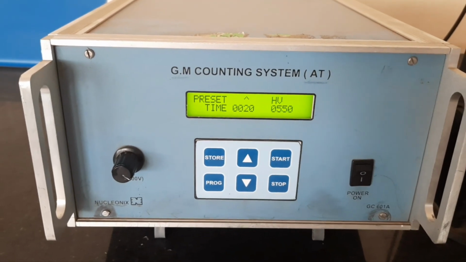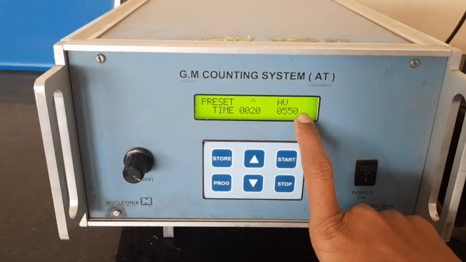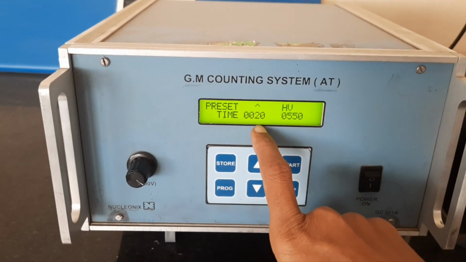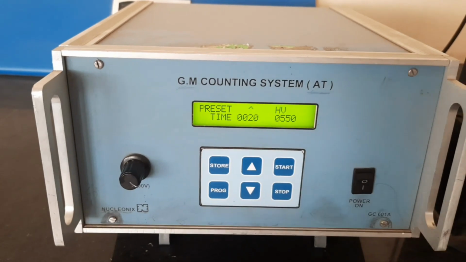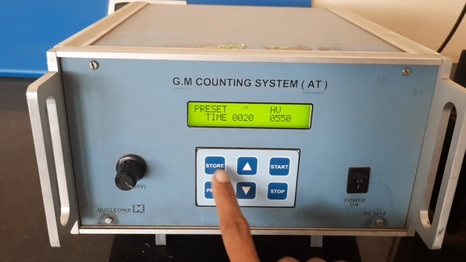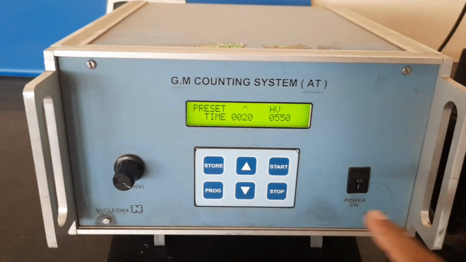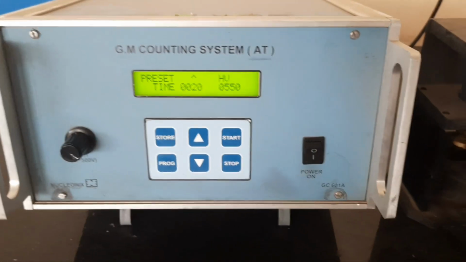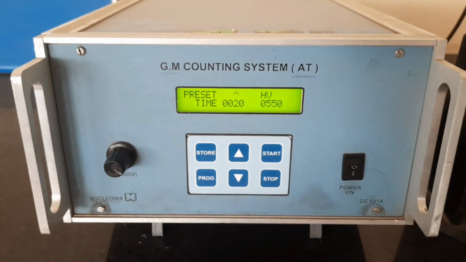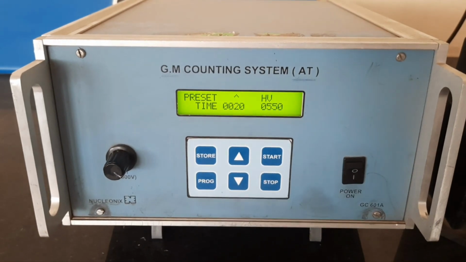Three things you have to remember here: the voltage is 550, the operating voltage; the preset time is 20 seconds; and the paralysis time must be off. After saying store, you can start taking readings, but before starting, you should first know the procedure.